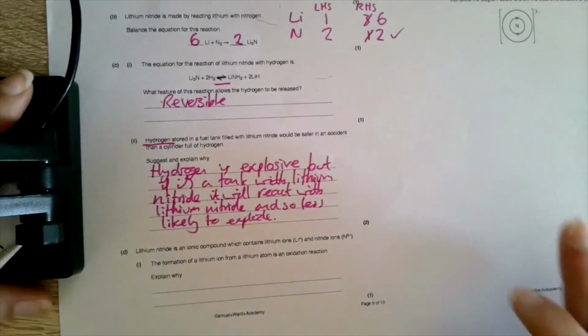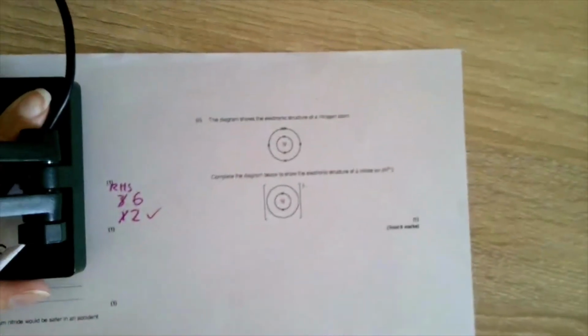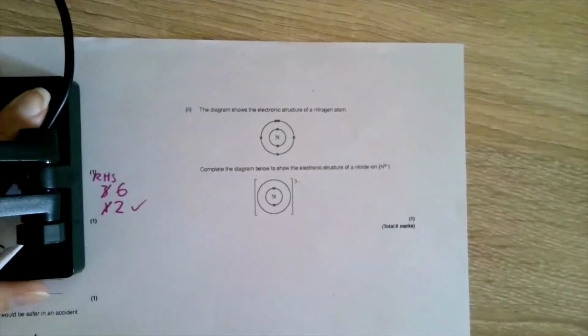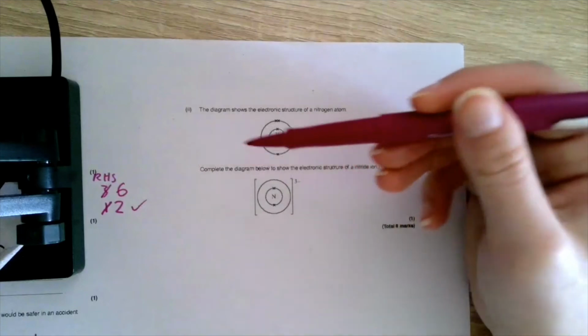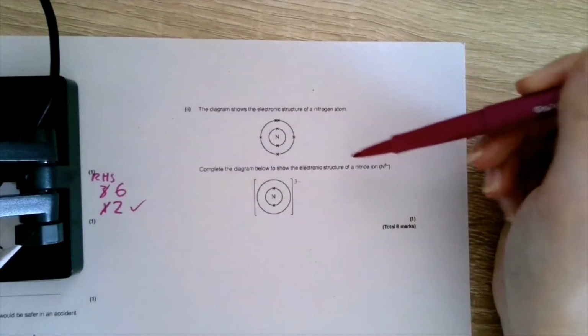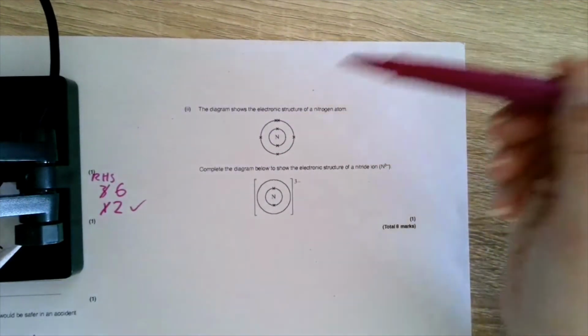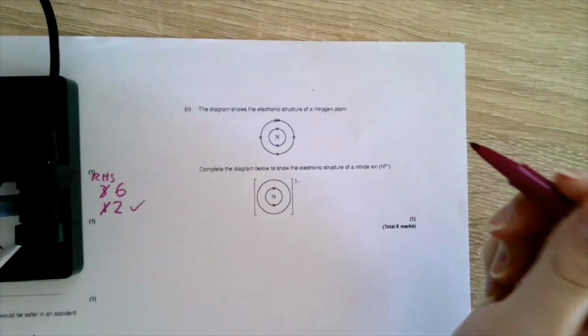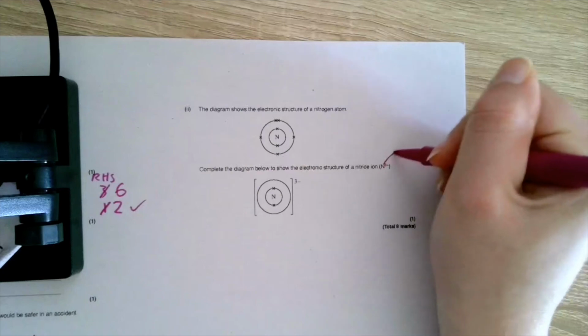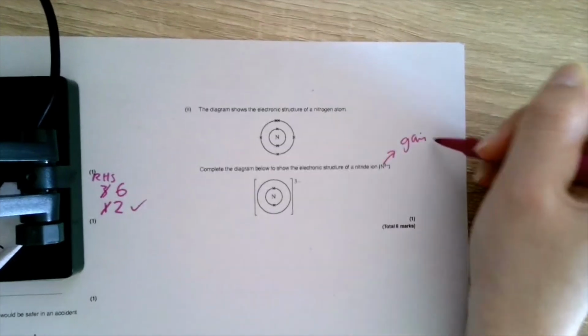Part D, not expecting us to be able to do. However, our dot and cross diagram. So you complete the diagram to show you the electronic structure of a nitride ion. So they've added the inner shell, they want you to do the outer shell. So 3 minus means it's gaining 3 electrons.